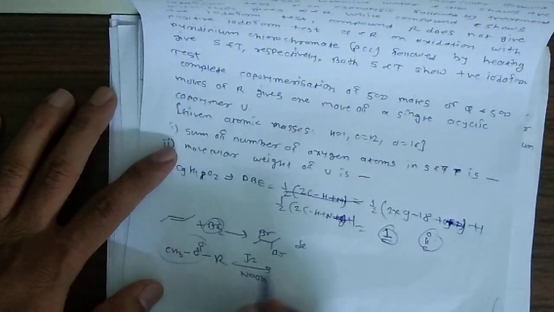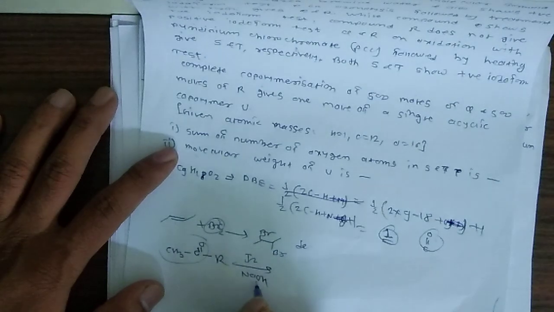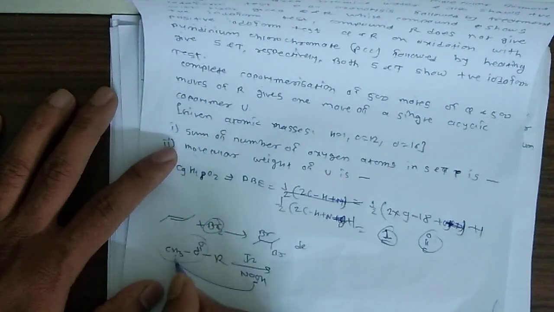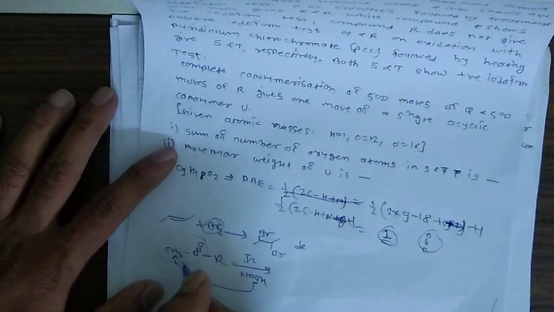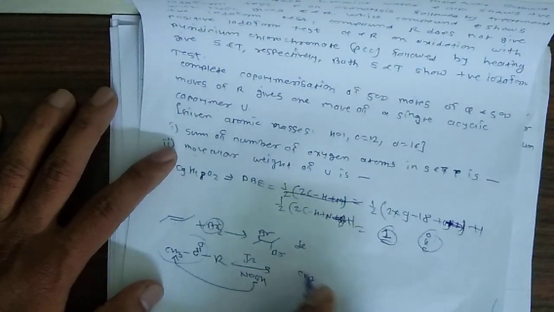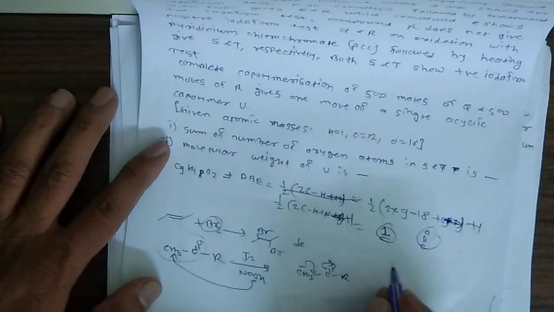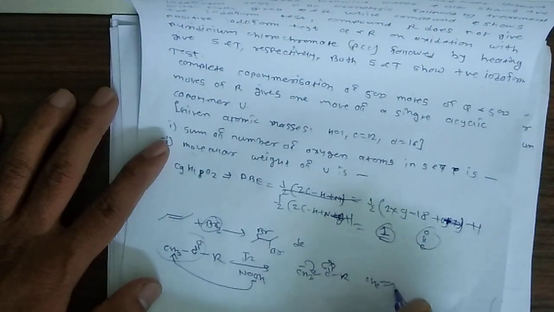First, OH minus takes out a proton, and the CH2 minus C double bond O R enolate forms, the bond opening.